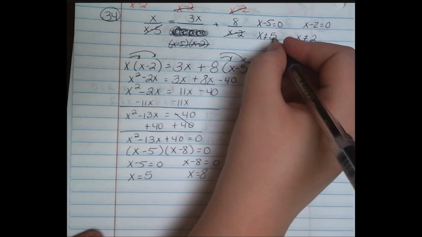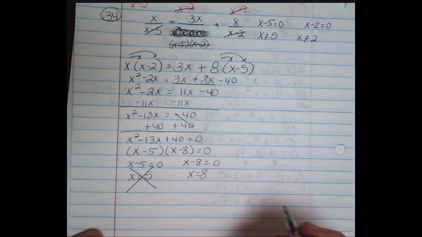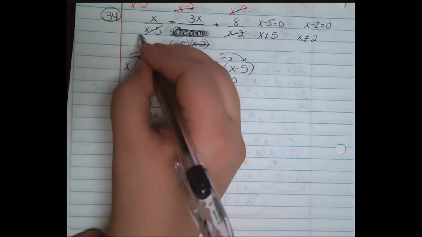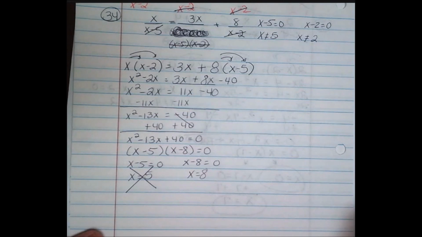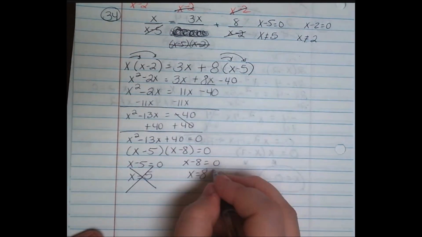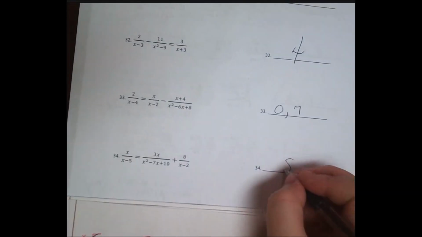So that means that cannot be an answer, because if we plug that 5 into this denominator, that gives me a 0, which we can't have in a denominator. But this 8 doesn't match either one of our excluded values, so 8 is a good answer for number 34. So you only write the value 8. You do not include the value 5.